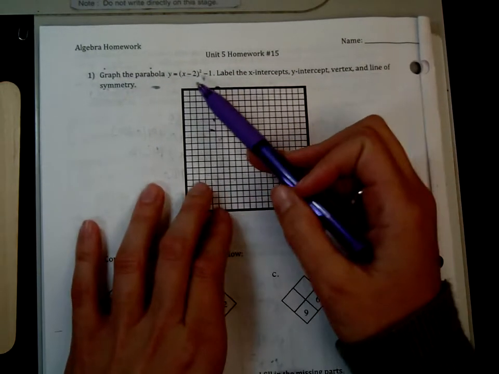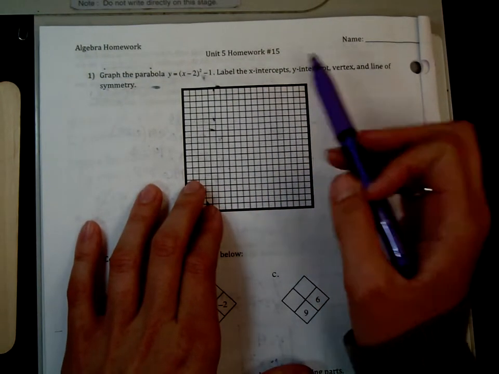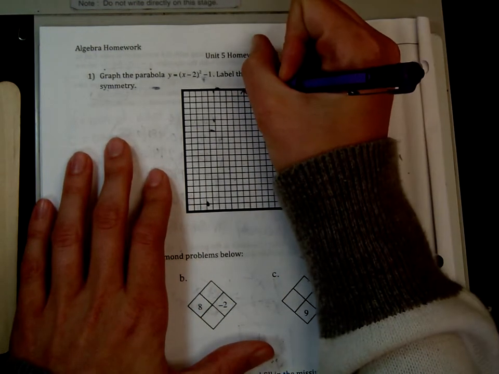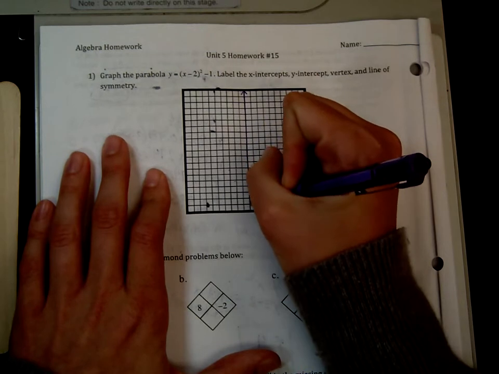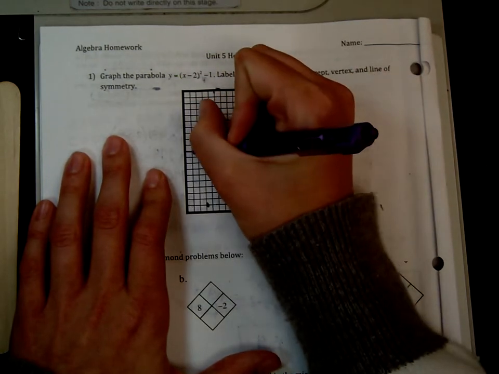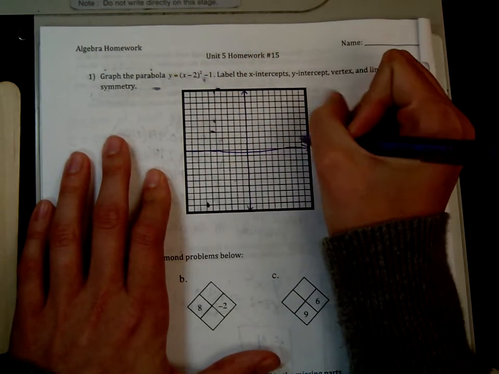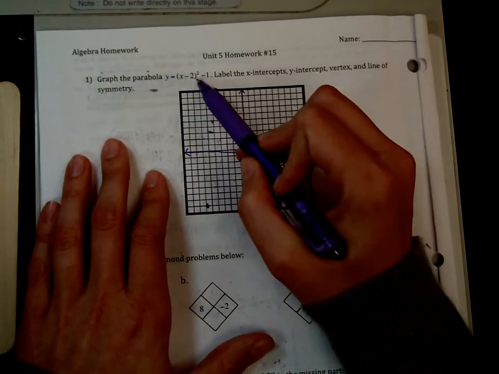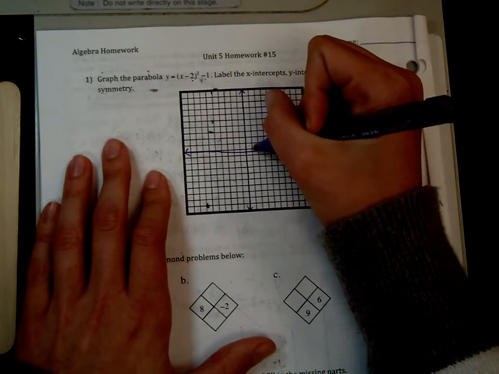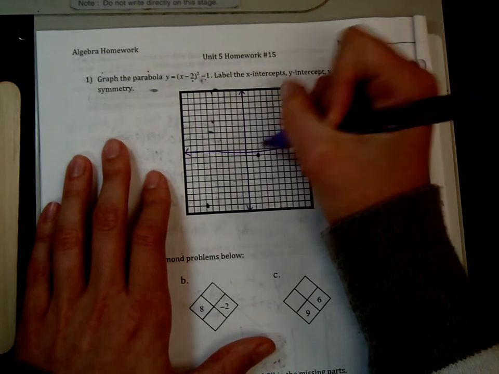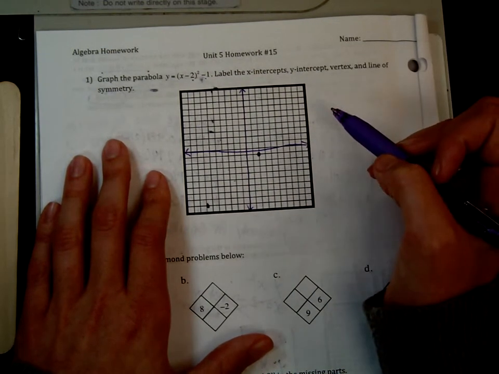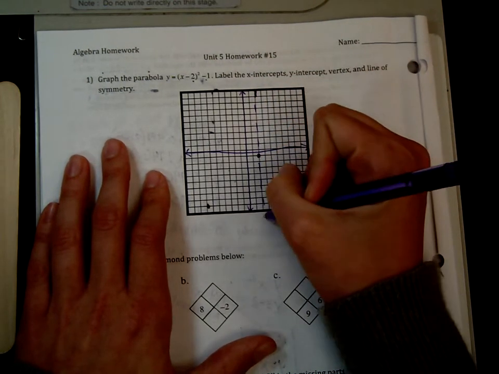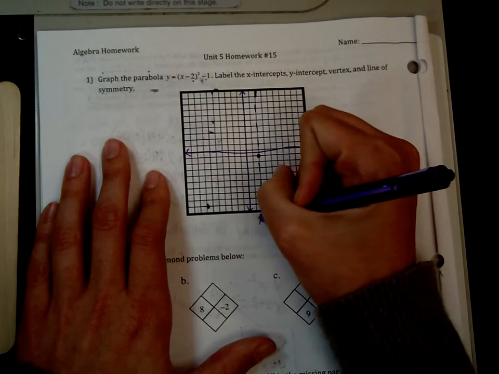Graph the parabola y equals (x minus 2) squared minus 1. Label the x-intercept, y-intercept, vertex, and line of symmetry. So I'll make a grid, or I'll draw some axes. I guess I already have a grid. And this is in vertex form, so I know the vertex is at (2, negative 1). I know that the line of symmetry is right here at x equals 2.